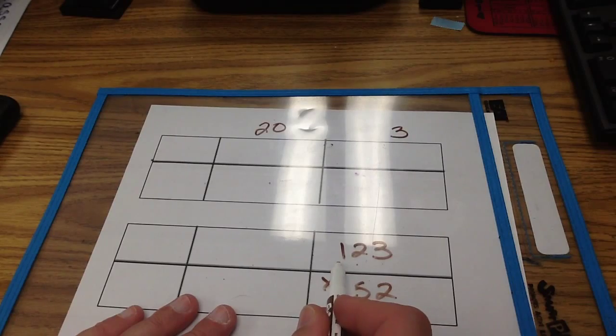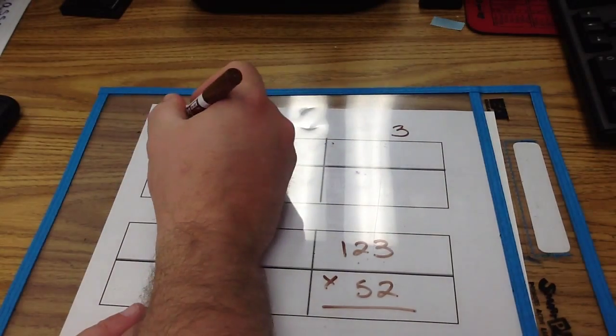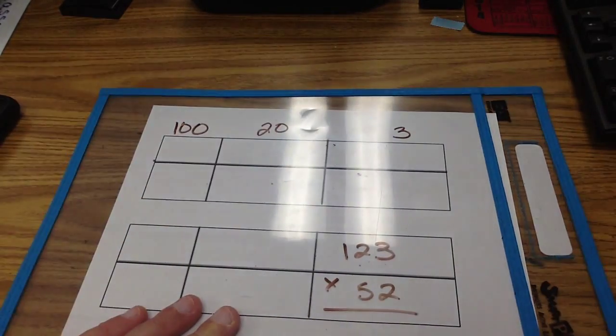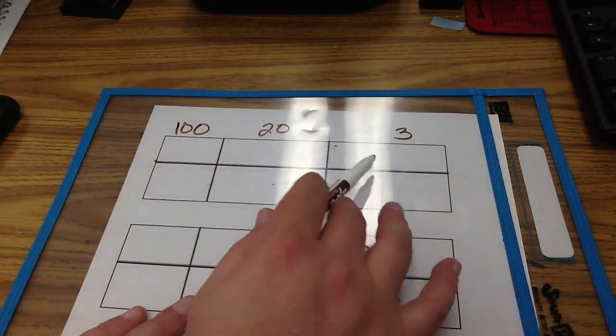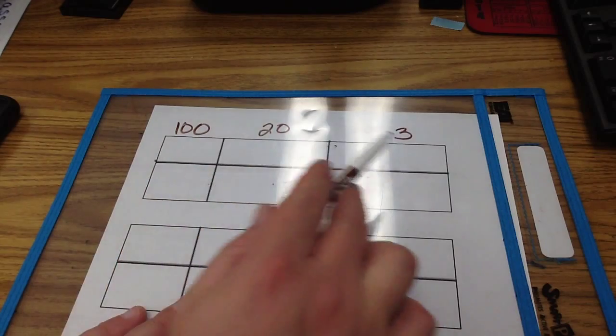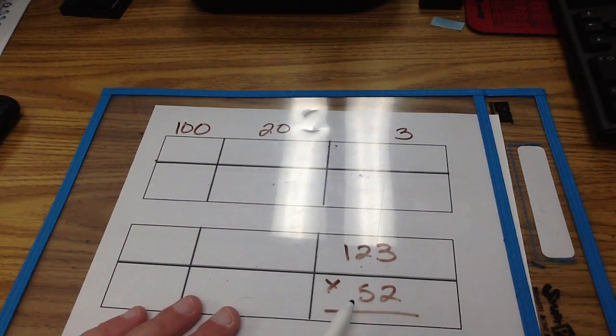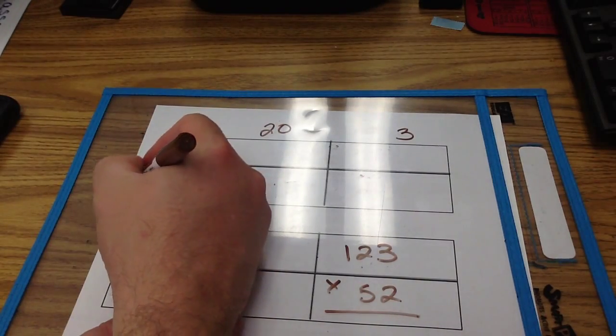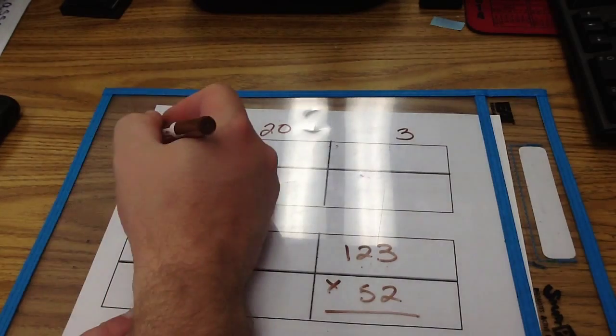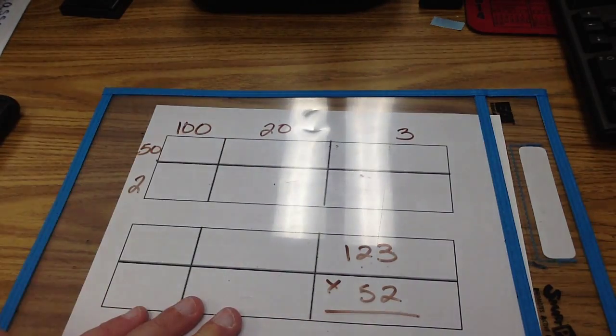And I see that there is 100 in 123. I'm then going to work with my bottom number here. And you see I have 3 boxes here because I have a 3-digit number. But I only have 2 boxes here because I have a 2-digit number. 52. I see that I have 2 ones, and I have 5 tens, or 50.